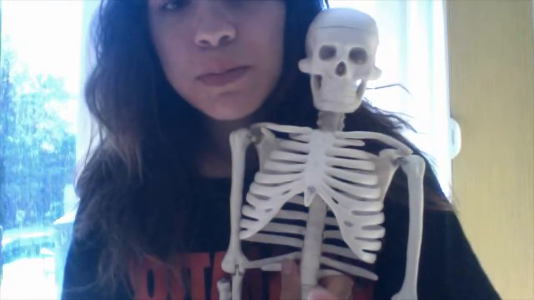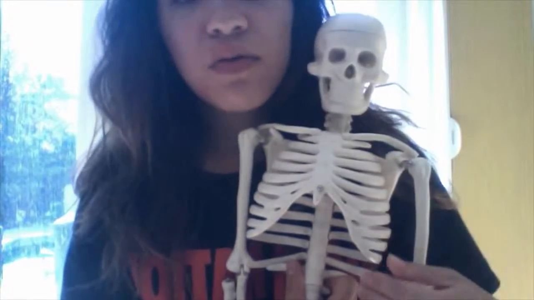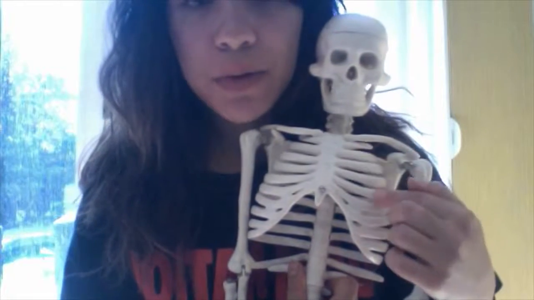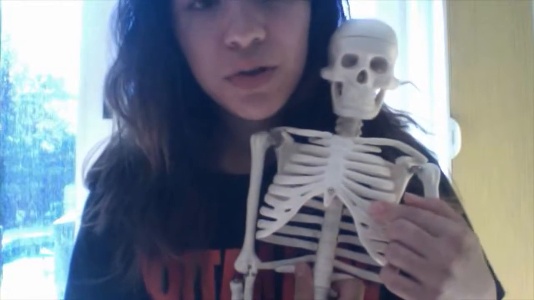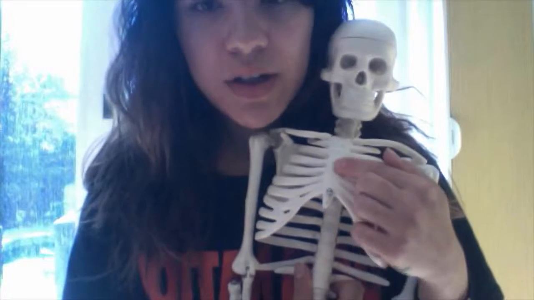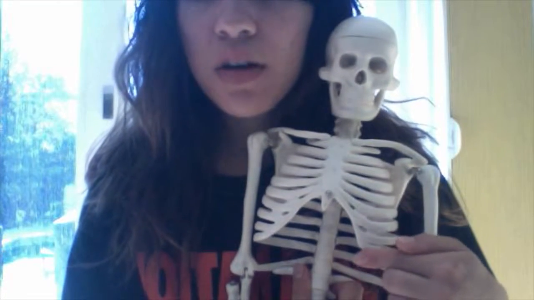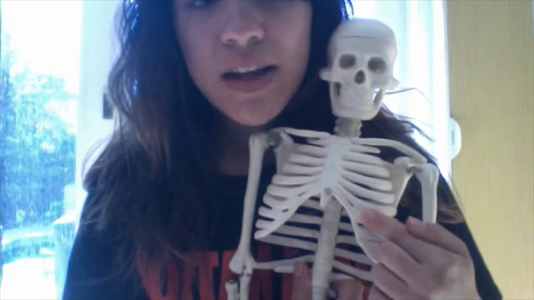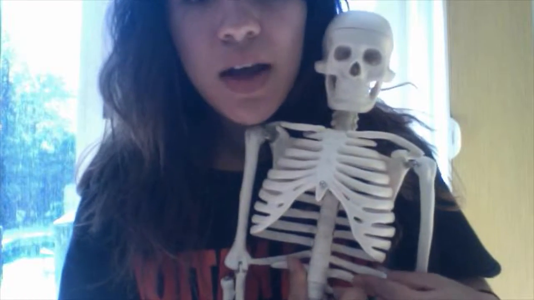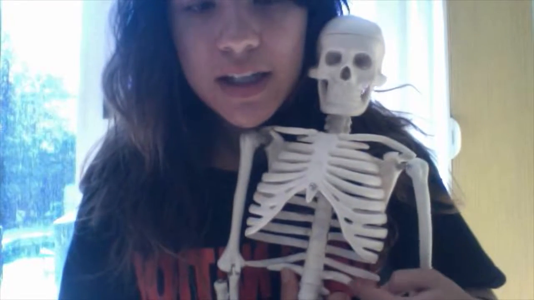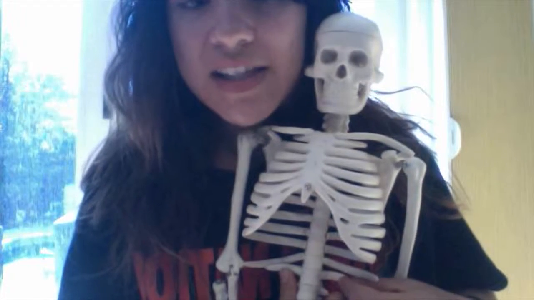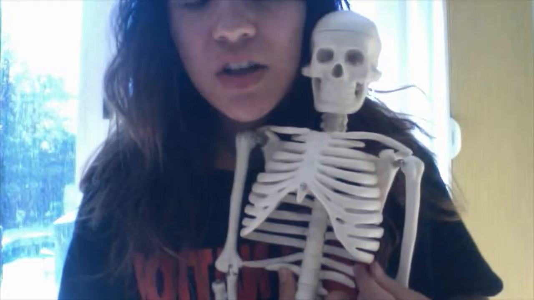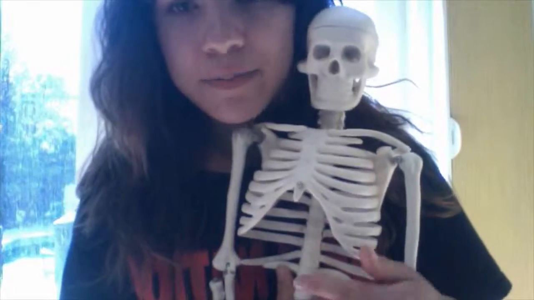Now focusing on the ribs, I have 12 ribs in total. The first 7, ribs 1 through 7, are considered true ribs or vertebrosternal ribs because they articulate directly with the sternum. Ribs 8, 9, and 10 are considered false ribs or vertebrochondral ribs because they do not articulate directly with the sternum. Instead, they articulate to rib 7 via costal cartilage and then articulate to the sternum. Ribs 11 and 12 don't articulate with the sternum at all, as you can see here, and these are called floating ribs, and instead their ligaments and tendons articulate with the muscles of the abdominal area.